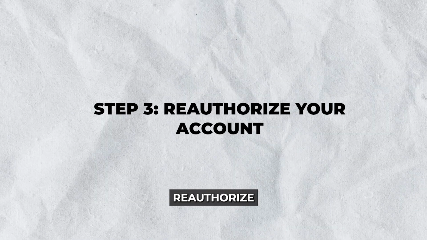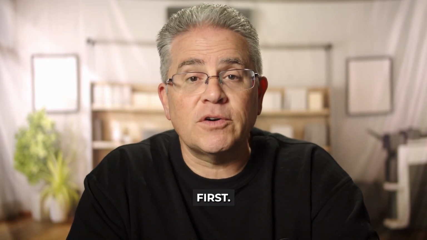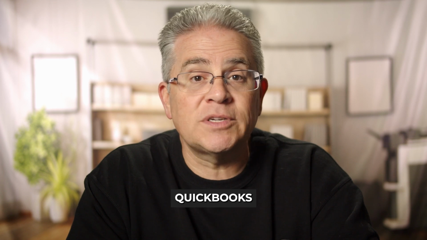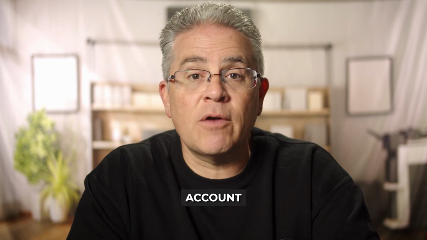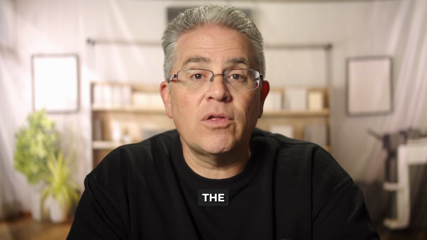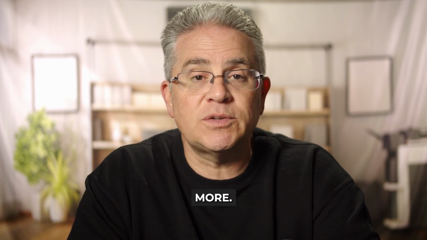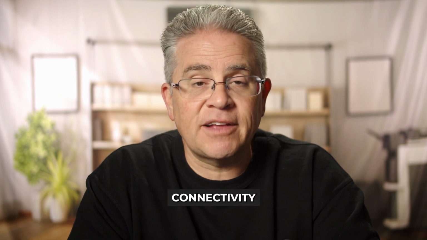Step 3. Reauthorize your account. If updating didn't work, you might need to reauthorize your Lowe's account link within QuickBooks. First, go to the Banking tab in the QuickBooks interface. Select your Lowe's account from the list and then click Edit. Find the reauthorization option and follow the prompts to grant QuickBooks permission to access your Lowe's account information once more. This step often resolves connectivity issues.